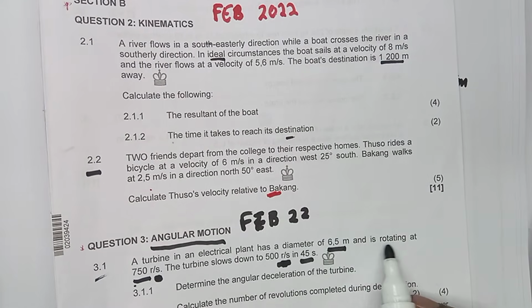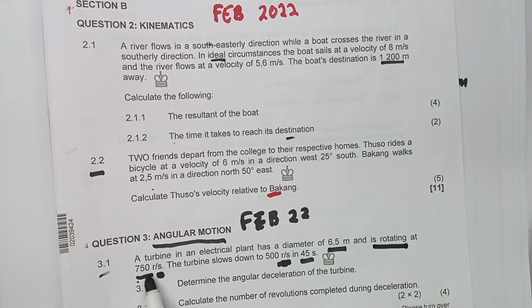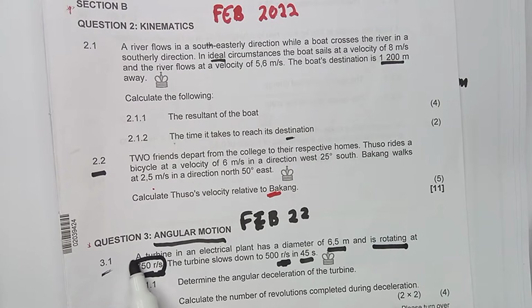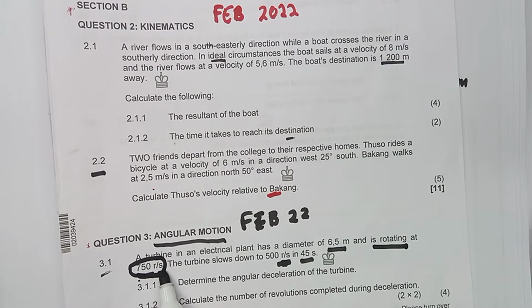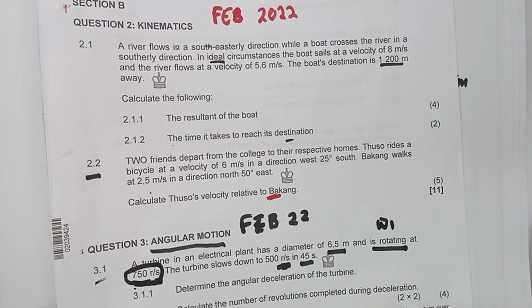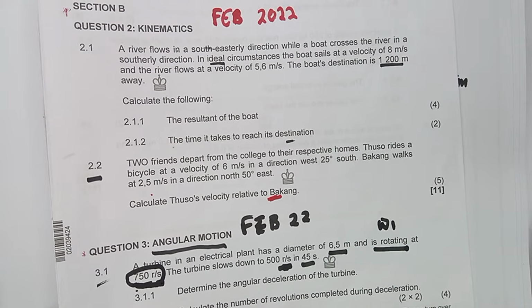Then we are given that it is rotating at, so which means we can obtain the angular velocity from the number of revs per second that we are given. So we can obtain the initial angular velocity, which is omega 1 in this case.